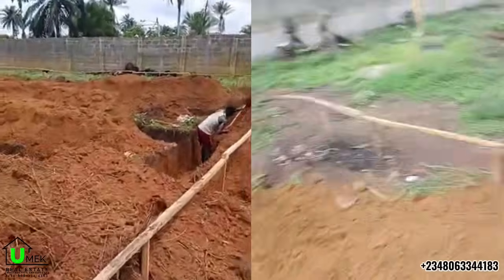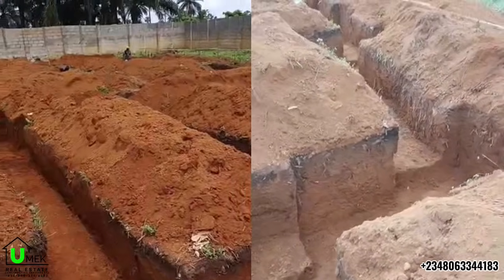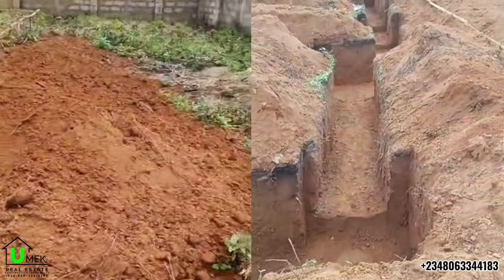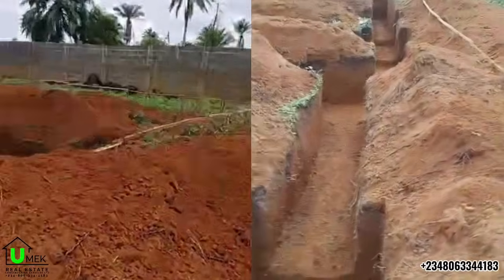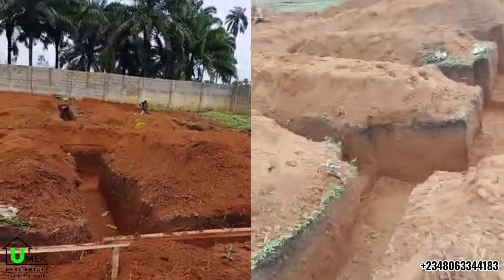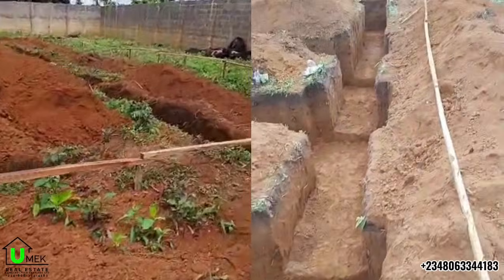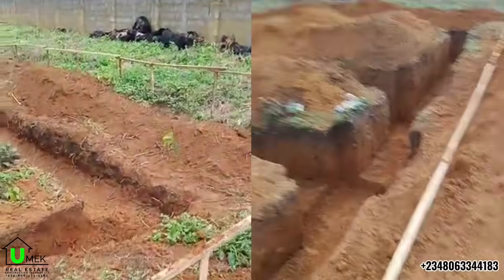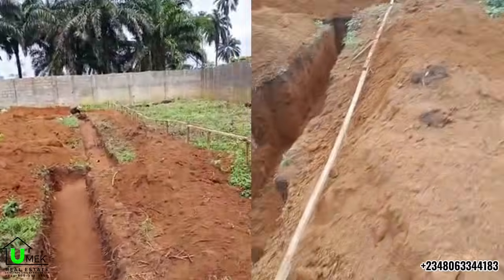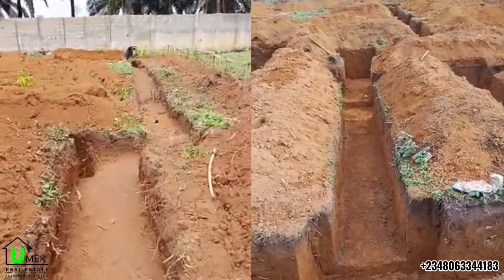So when we go to a new site, the first thing we do in order to set out a building is to identify the reference point, which of course would have been established on the site plan. Now, when you establish that reference point, it is from there you will take all your measurements and then establish the first point of the building. Then from there, we square, because in most cases you will notice that the land will not be square.